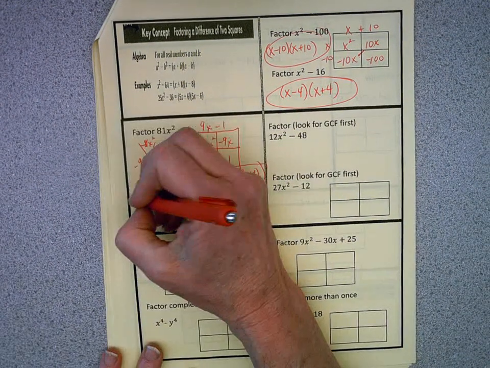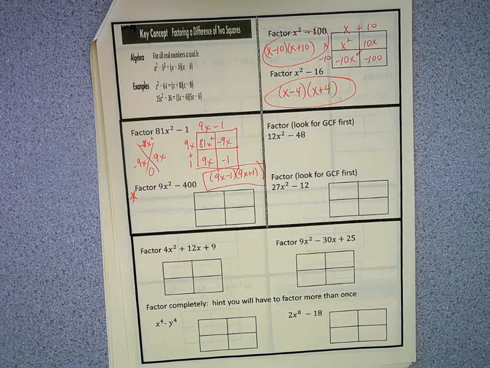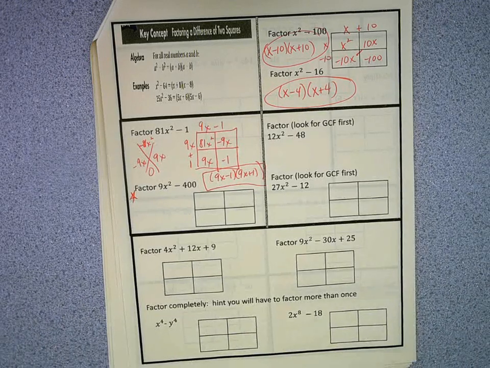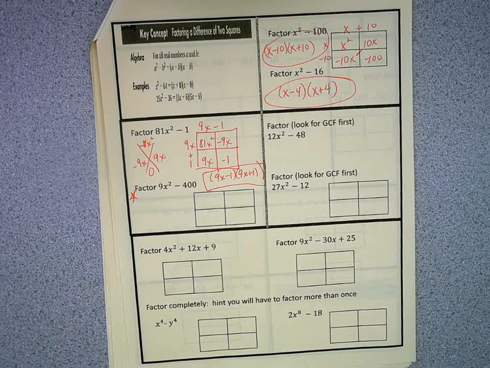Okay, try this one real quick. 9x squared minus 400, because I wouldn't want to do that one. Big numbers, don't want to do it. But you guys can figure it out by recognizing the difference of two squares. I'll give you a couple seconds to do that.